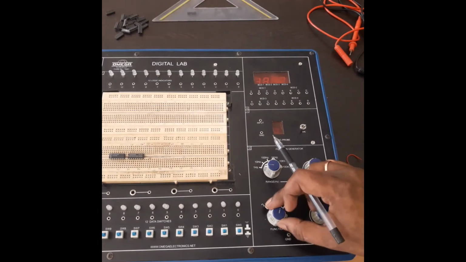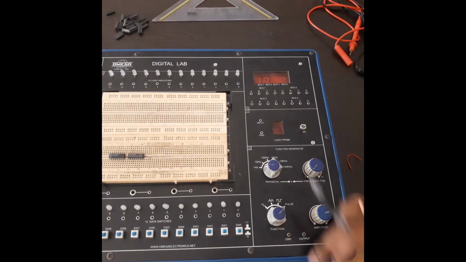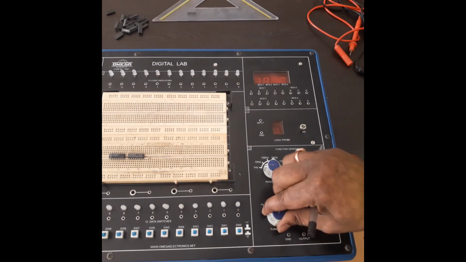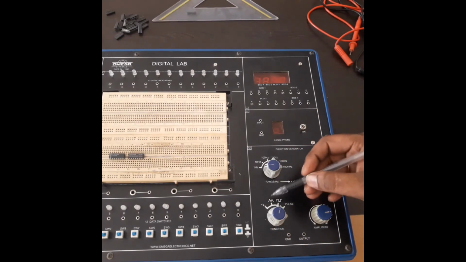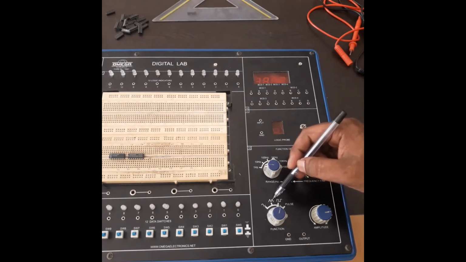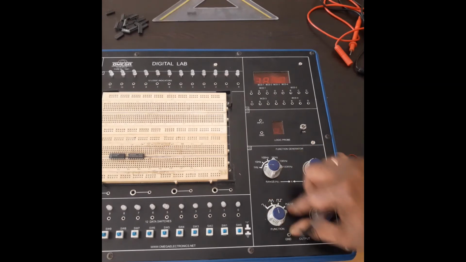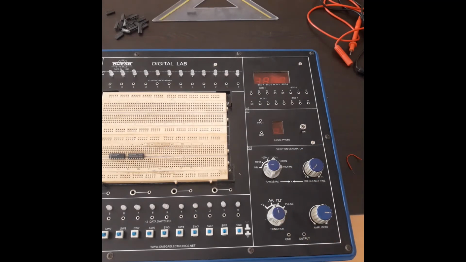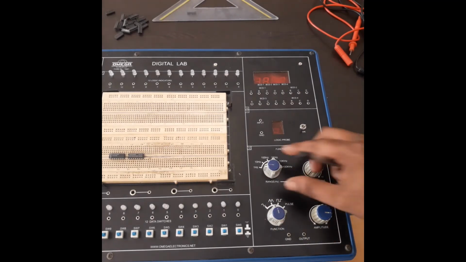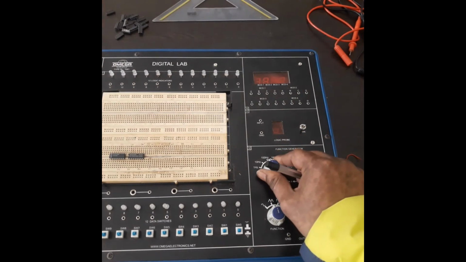Now we require a triangle wave, so we need to place it in triangle. You can see here it is already given, it's so easy. Triangle is given over here, so from here you can easily select the triangle. Okay, now we require a 10 kilohertz signal, so we need to place it in 10 kilohertz.